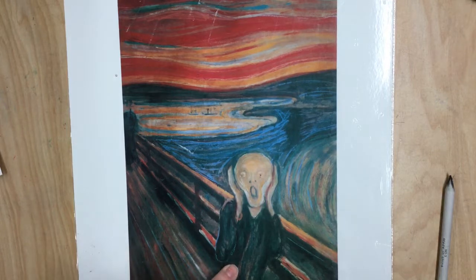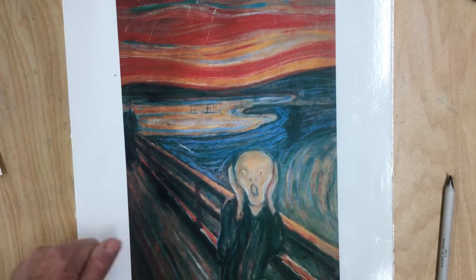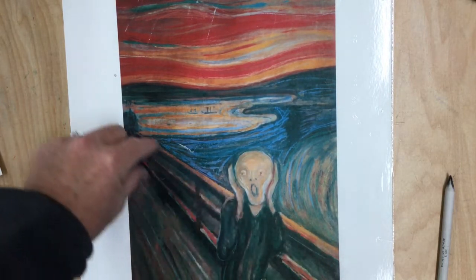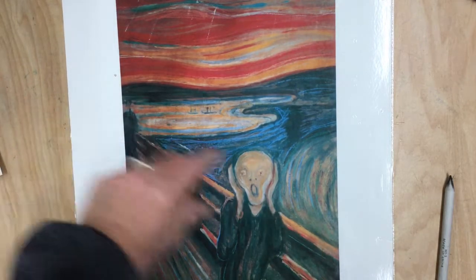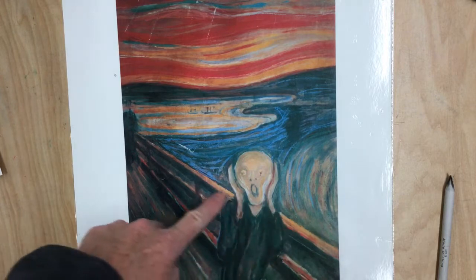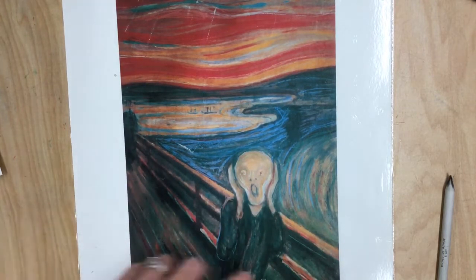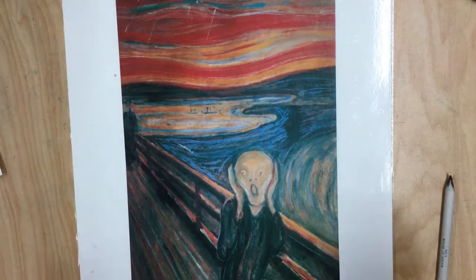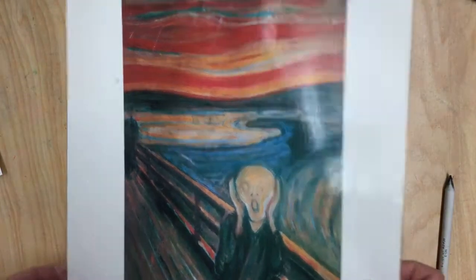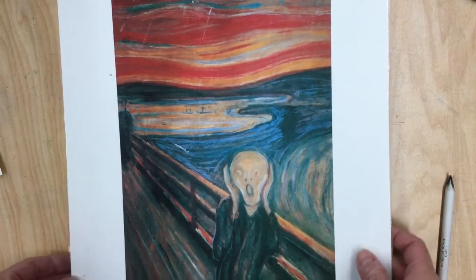Another thing that shows depth is the perspective lines that go across the painting. They start at the bottom right and then go up to the top left, and they get closer and closer together. So that's one kind of space, showing depth with perspective and size.